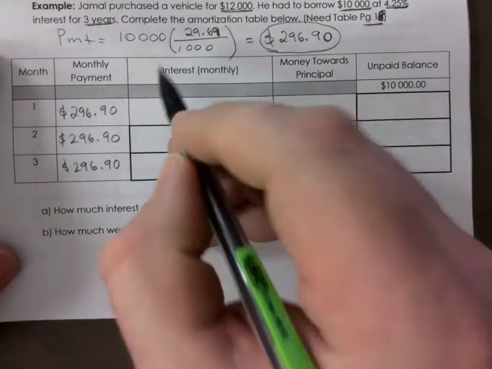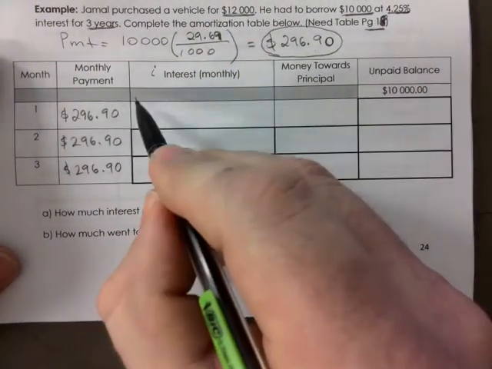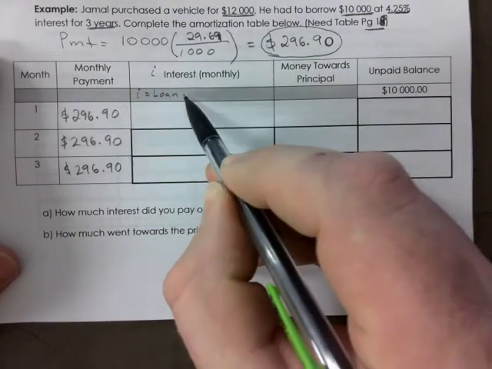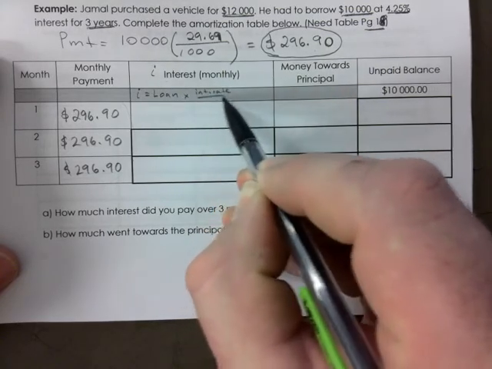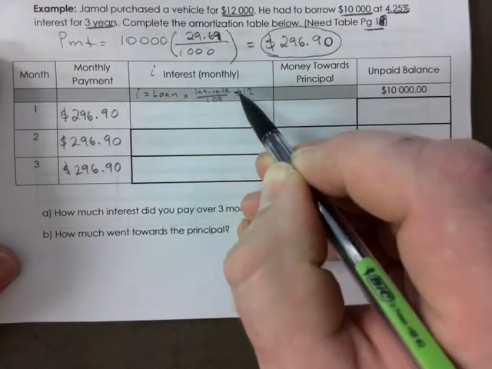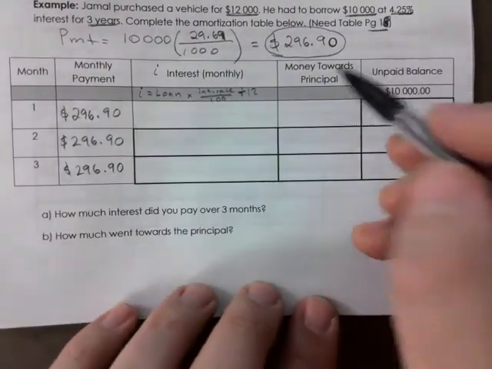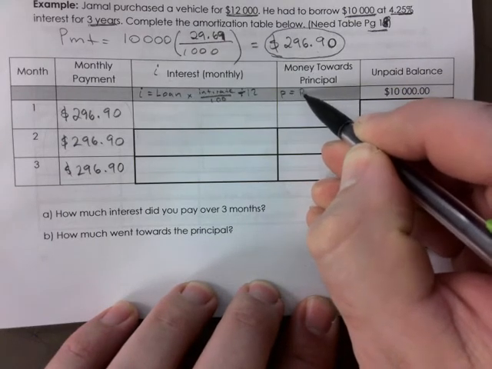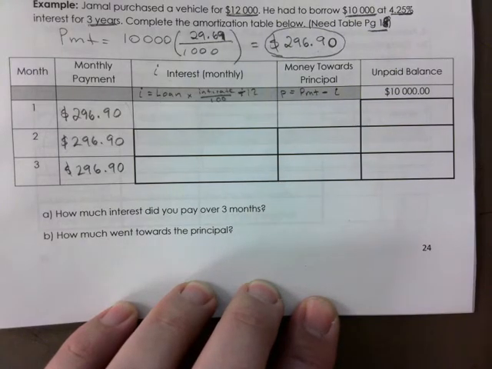To figure out the interest, this is really the lowercase i, that formula that we're going to use. So let's write the formula down up here. It's loan times interest rate divided by 100, all of that divided by 12. That's what we're going to use there. And to figure out the principal here, folks, write this down. Principal is going to be payment minus lowercase i. Okay?